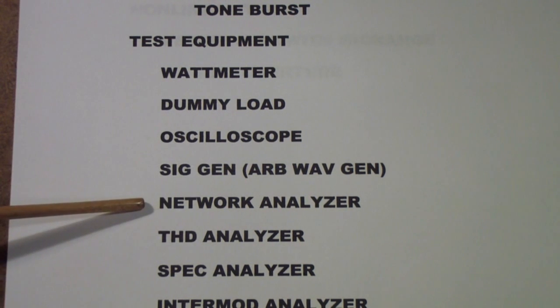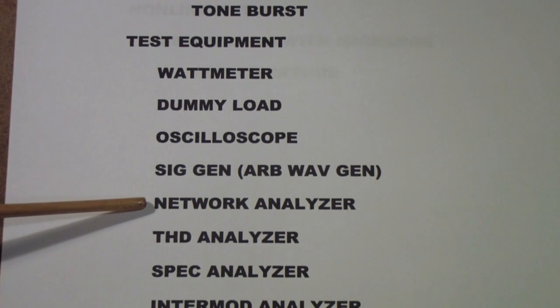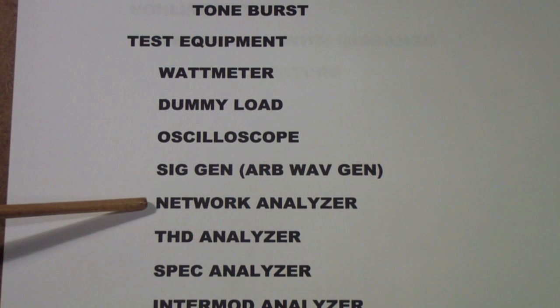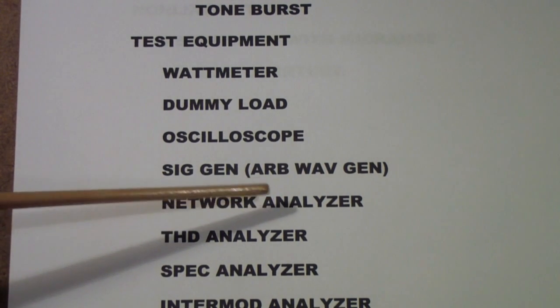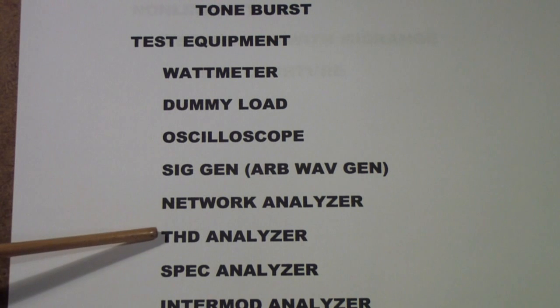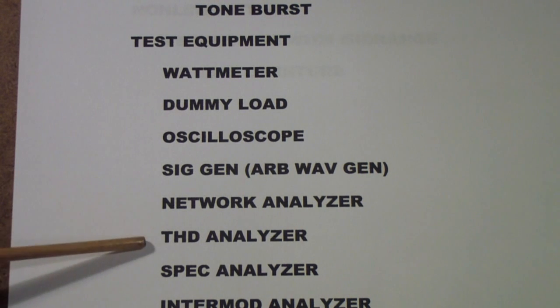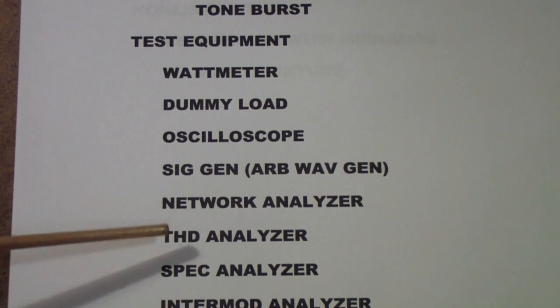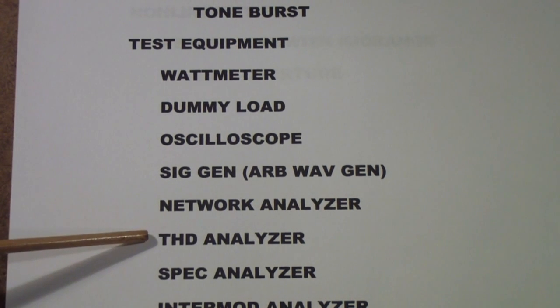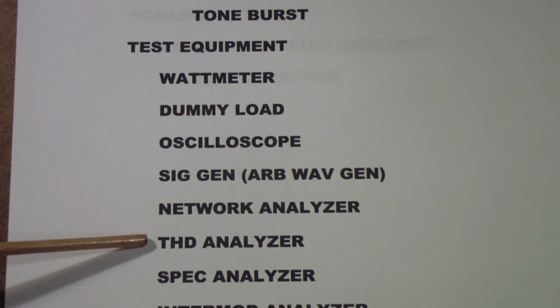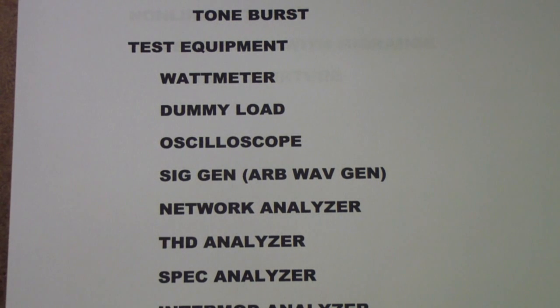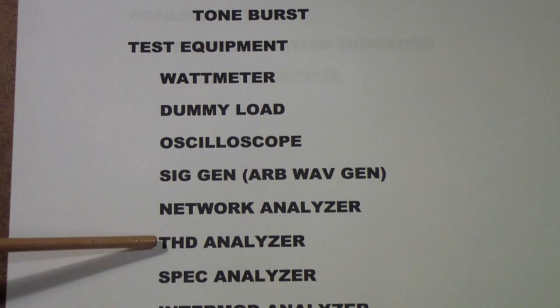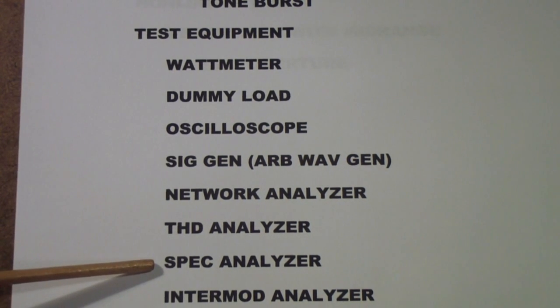A network analyzer, and here's where the Analog Discovery becomes a good test instrument. It does contain a network analyzer. Finally, or in addition, a THD, that's Total Harmonic Distortion Analyzer, and I showed a couple of videos on that kind of analysis, and one of the instruments that I used was a Keithley 2015 THD meter. Spectrum analyzer can be useful.